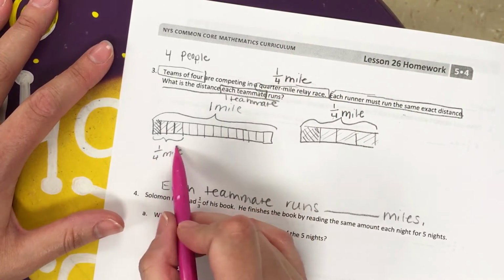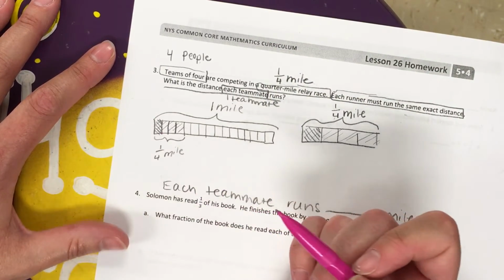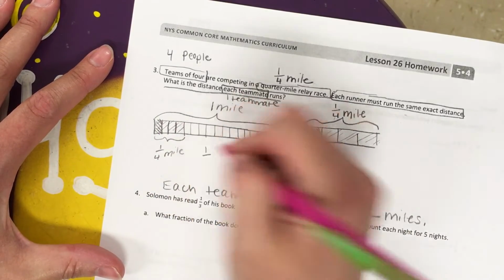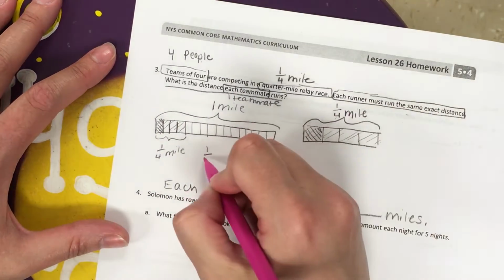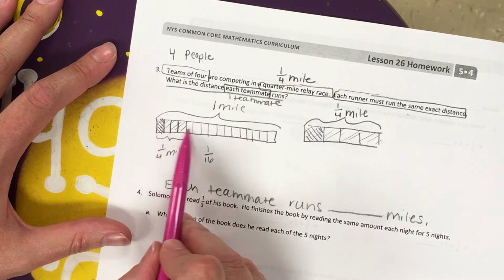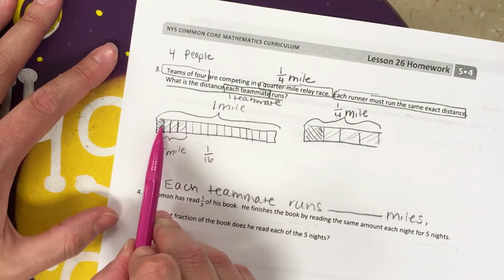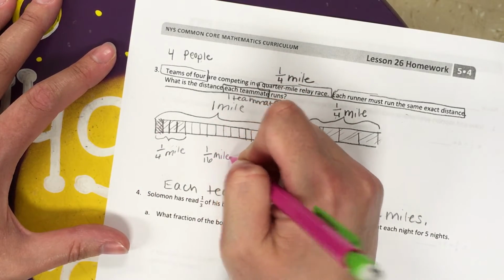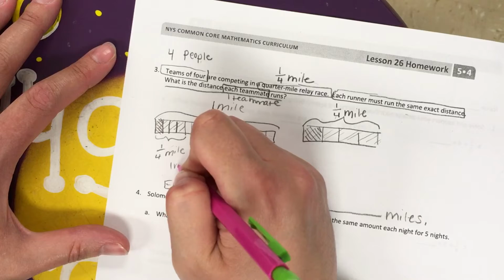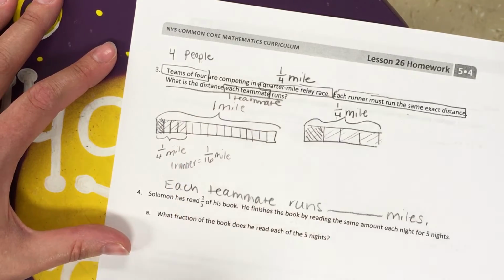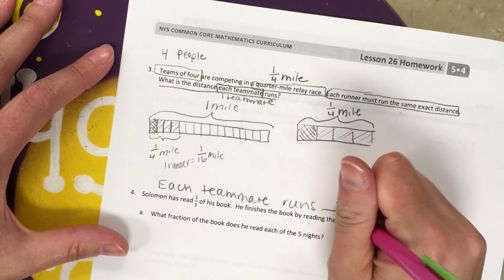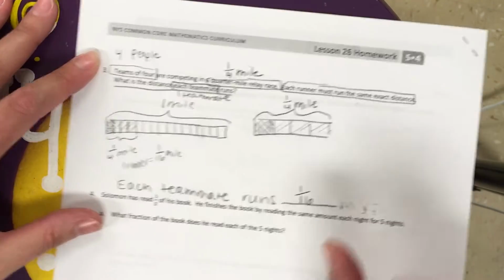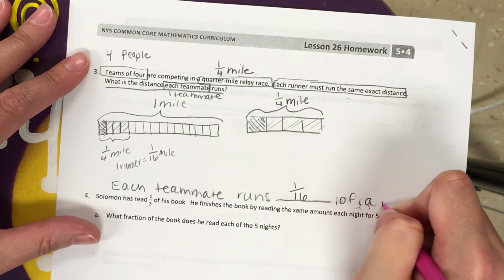And here I can see that the double shaded part, the part that one person is going to run, is 1 out of 16 total pieces. There's 16 tiny pieces here now. So that's 1 out of 16 total pieces, or 1/16 of a mile. So one runner runs 1/16 of a mile.